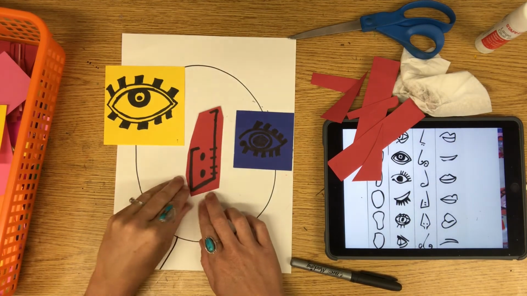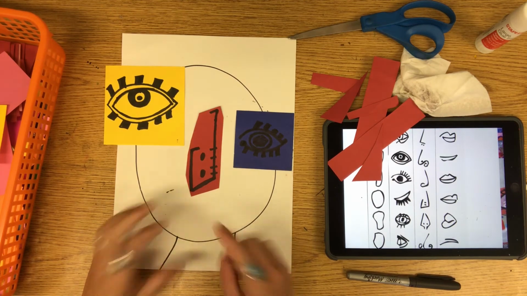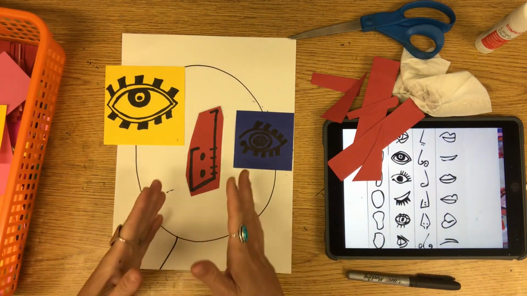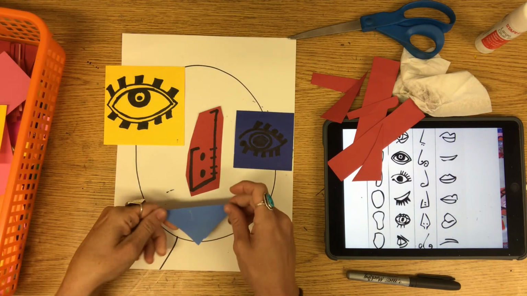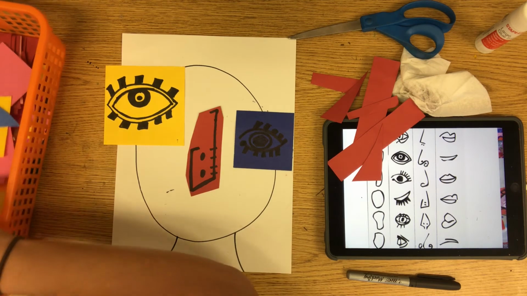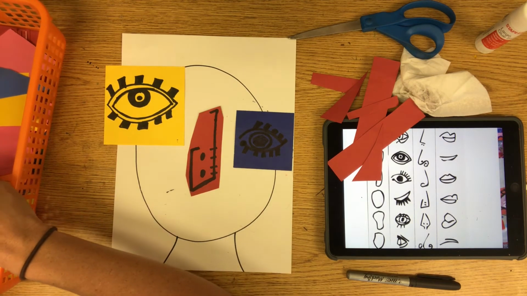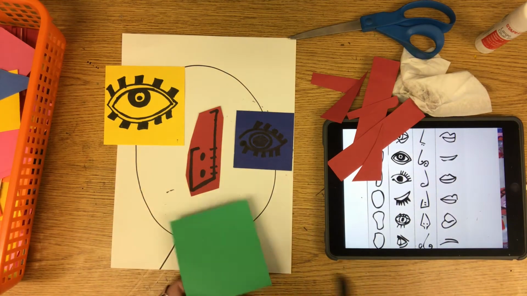All right. Now my lips, you can use construction paper for your lips or you can draw them on there. It's up to you. So I'm going to, I just have a triangle, right? That's kind of cool. I could use that, but I think I'm going to go with green. Yep. So now I'm going to draw my lips.